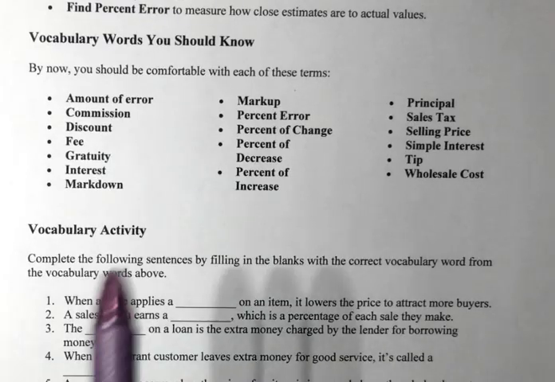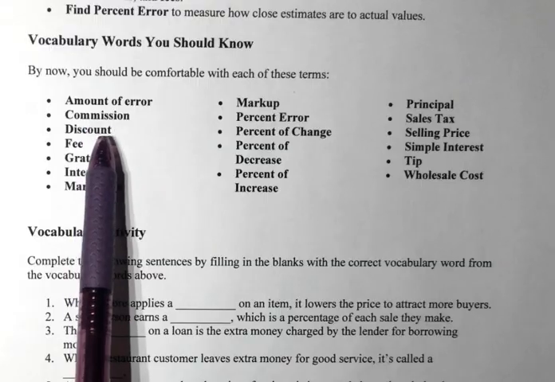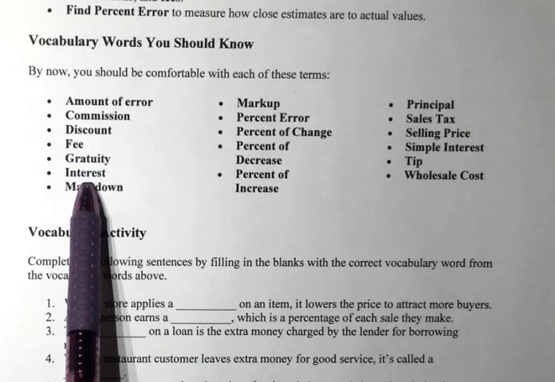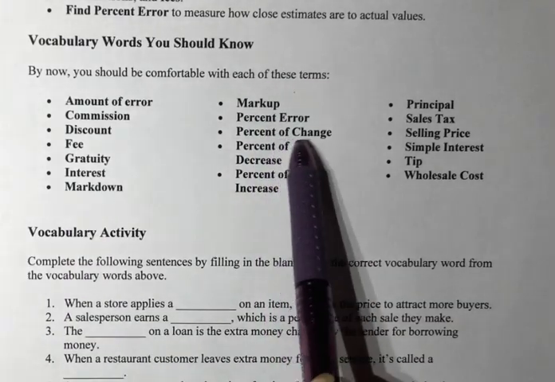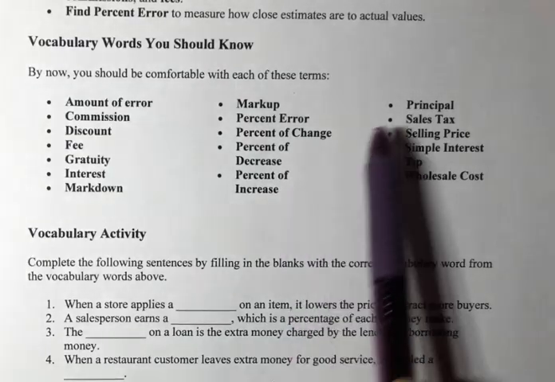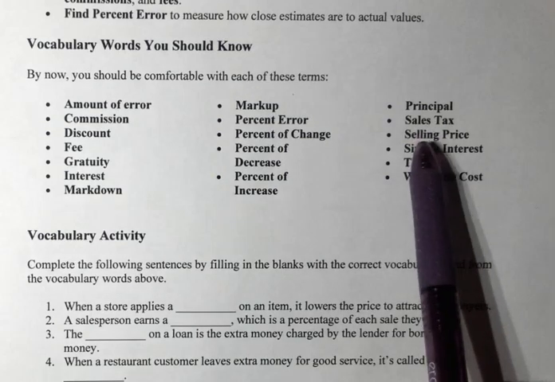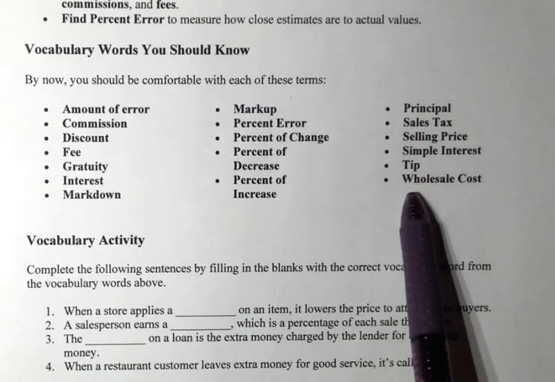So you should be comfortable with each of these terms: amount of error, commission, discount, fee, gratuity, interest, markdown, markup, percent error, percent of change, percent of decrease, percent of increase, principal, sales tax, selling price, simple interest, tips, and wholesale costs.